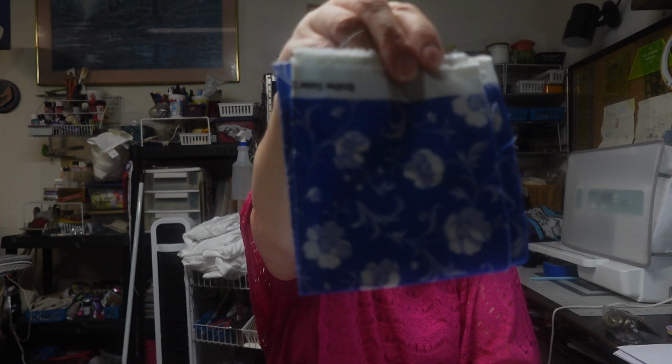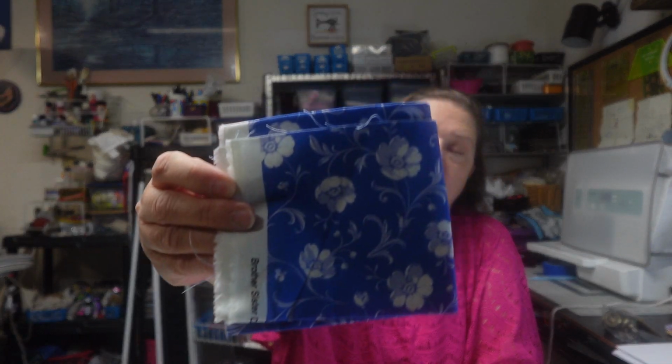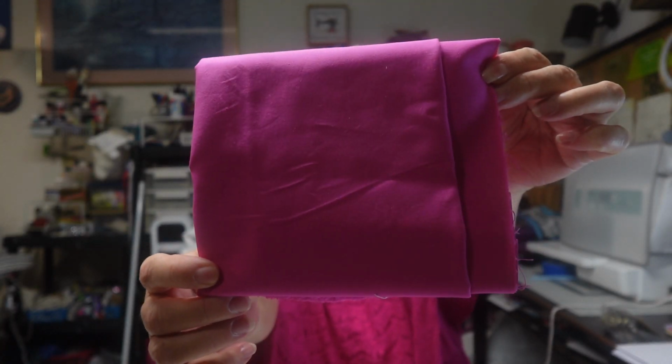I have some examples. This is a print. It's 100% cotton, but it's a print. And then cotton can also come in a solid, like this pink is a 100% cotton solid, in just about any color in the rainbow. And there are so many fabric designs. It is so much fun to shop for fabric, and there are so many different designs and patterns that I love this 100% cotton.